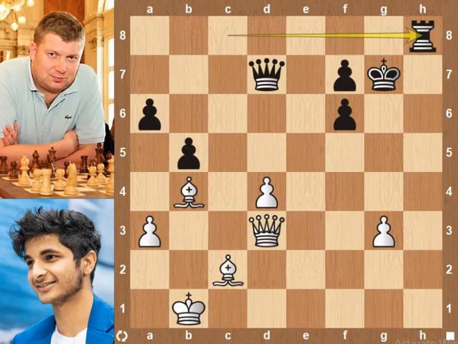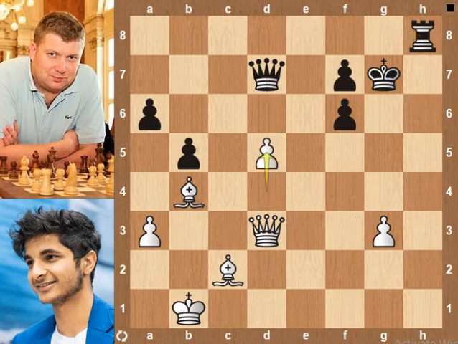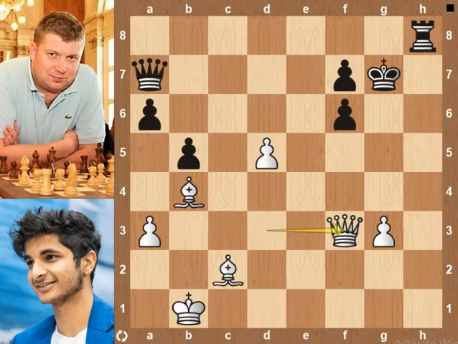If the queen comes to g4 square, after king moves to h6 square, bishop d2 will checkmate the black king. But if black's queen takes d4 pawn, it will control the g4 square. So Vidit played d5. Now black's queen cannot come to d4 square. Queen a7, queen f3, and black resigned on move 35.